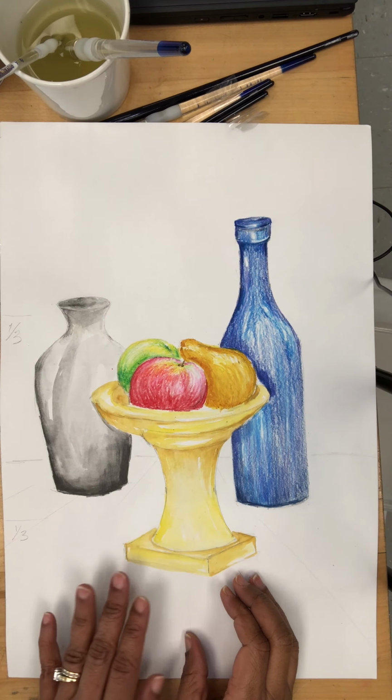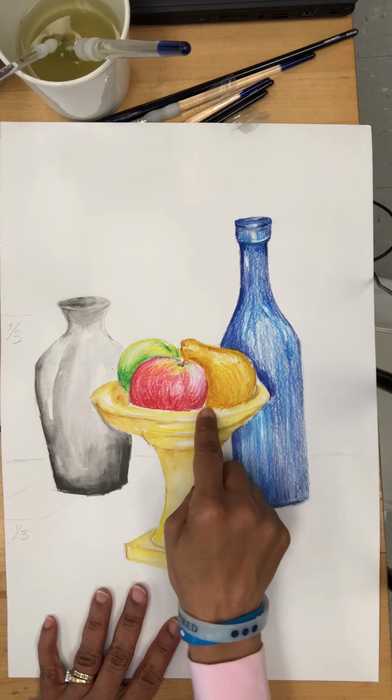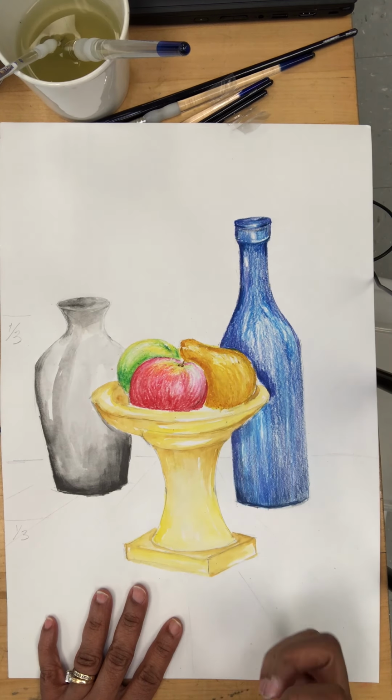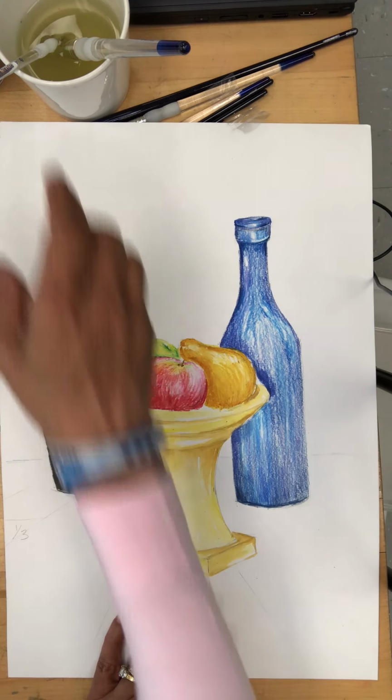Now, if you notice, my watercolor has even kind of blended out, kind of gotten absorbed into the paper.